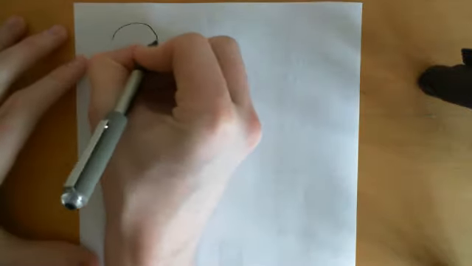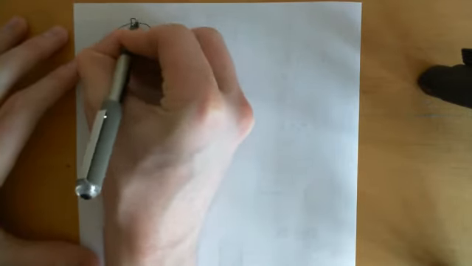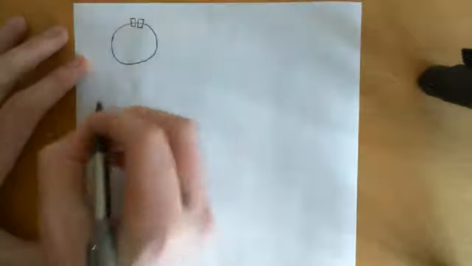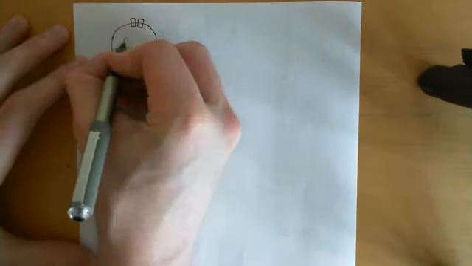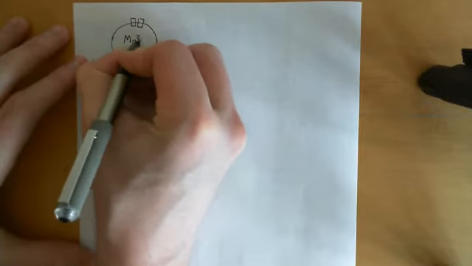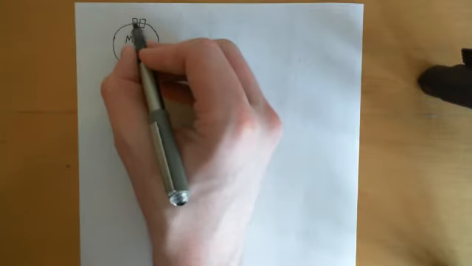So if I draw my cell here, let's have our inward rectifier potassium channel here. There are certain molecules that are in the cytoplasm of cells which can block inward rectifier potassium channels. For instance, magnesium ions can block inward rectifier potassium channels. Magnesium ions from the cytoplasm can go into this pore and block it.